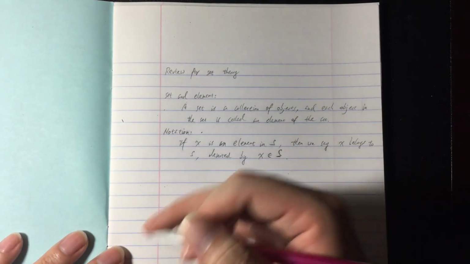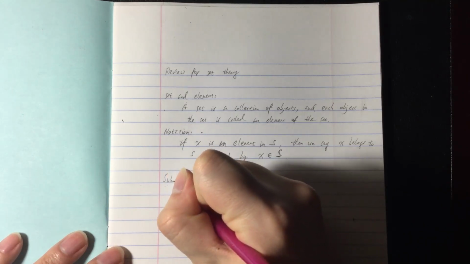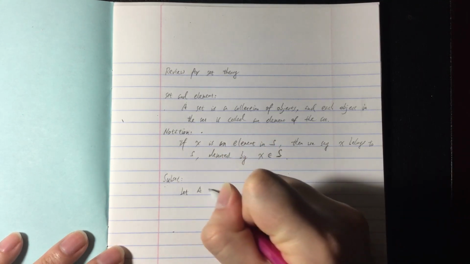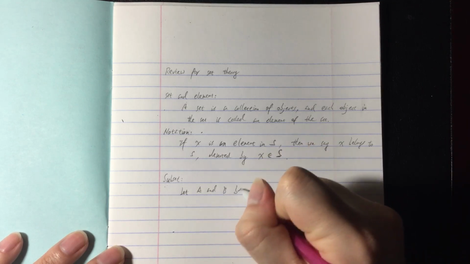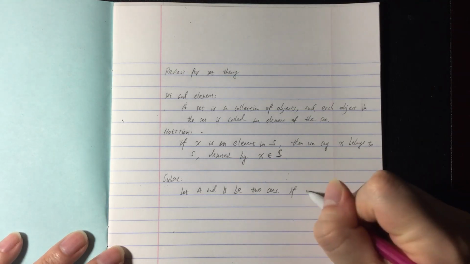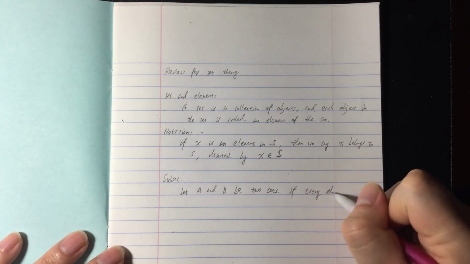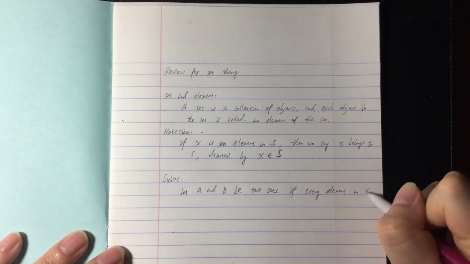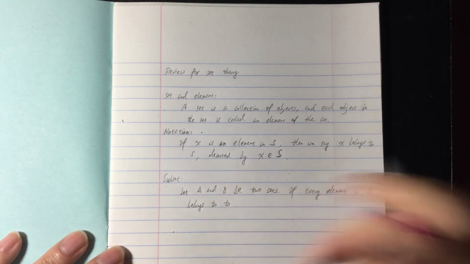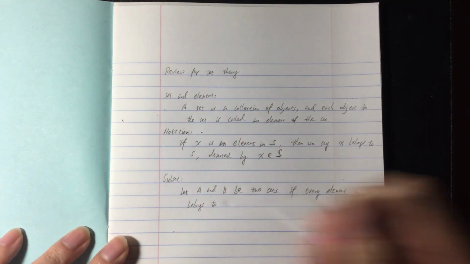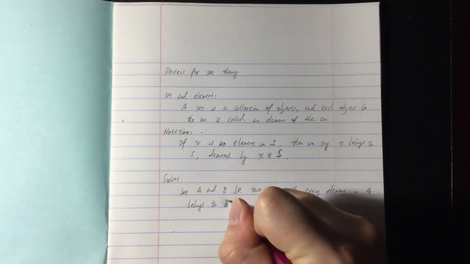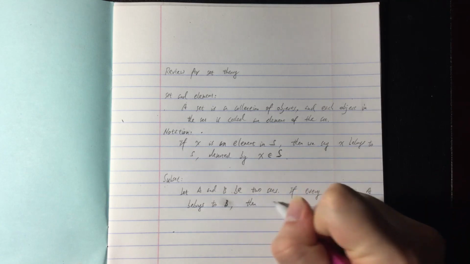Next, let me introduce subsets. Let A and B be two sets. If every element in A belongs to set B, then we say A is a subset of B.